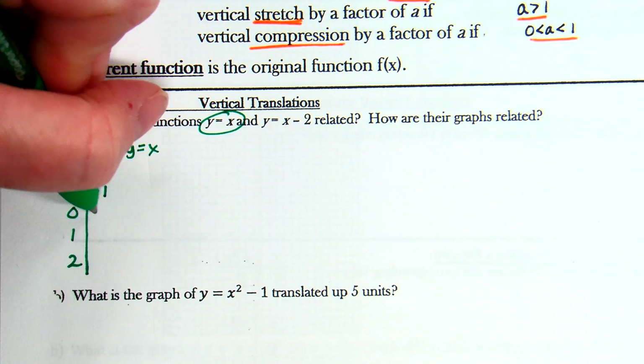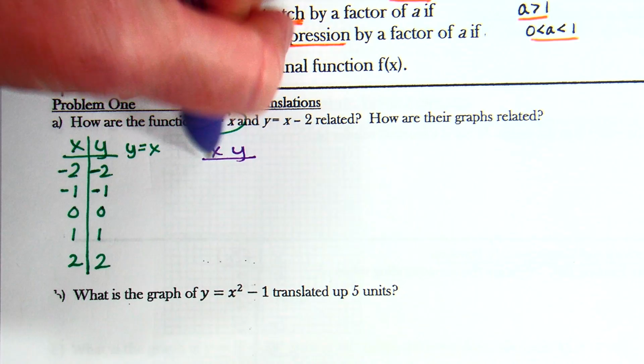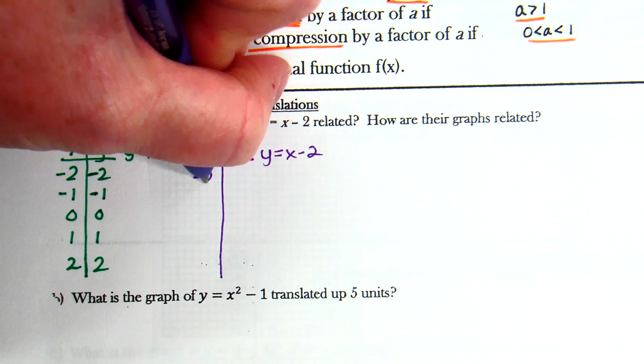Now, for comparison's sake, let's make an XY table for the other equation, which is y equals x minus 2. Same x values.